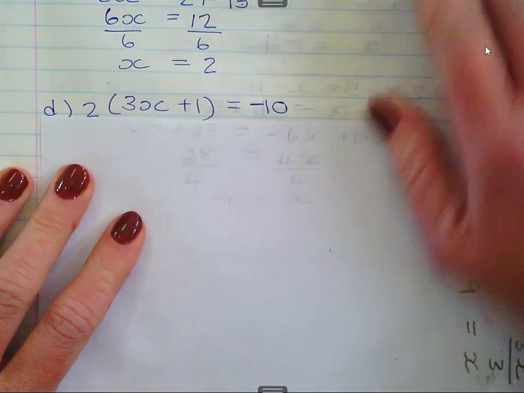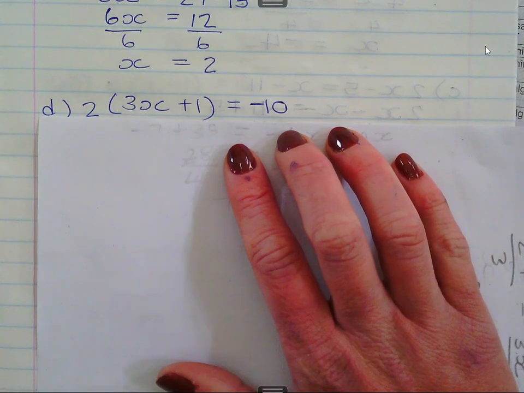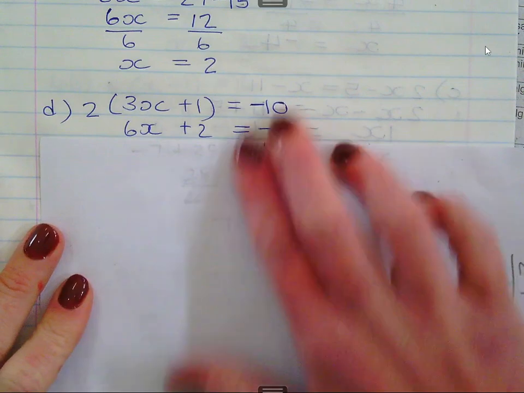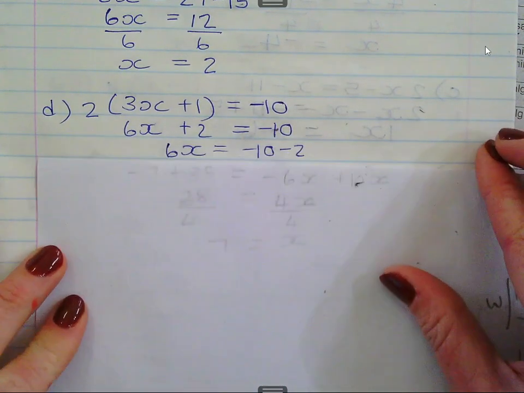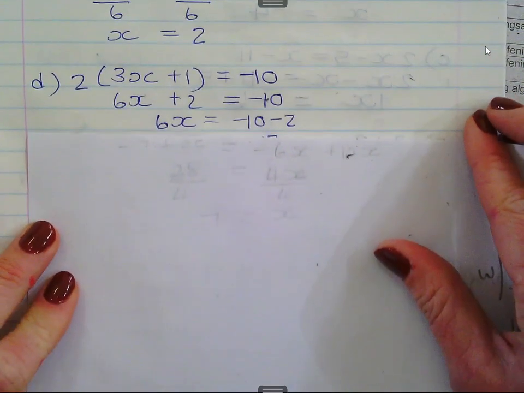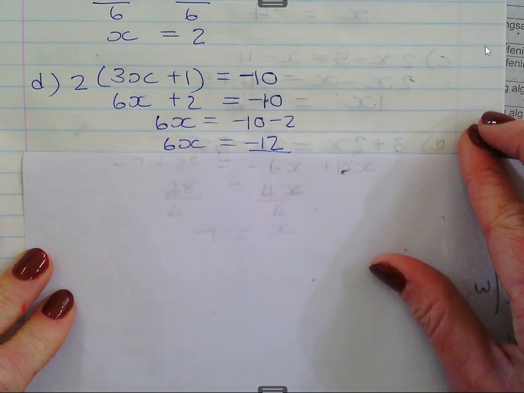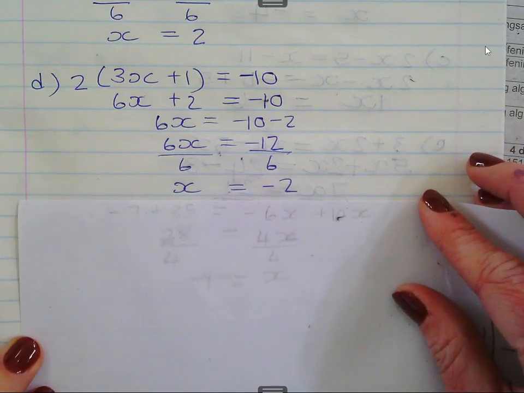Number 4D, because that's the one we didn't get to during class, ne? The examples. Okay? 6x plus 2 equals negative 10. 6x equals negative 10 minus 2. 6x equals to negative 12. Divided by 6, we will say x equals to 2. Well done. You got it right?